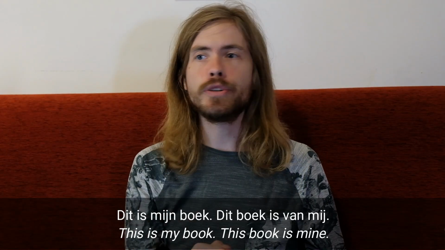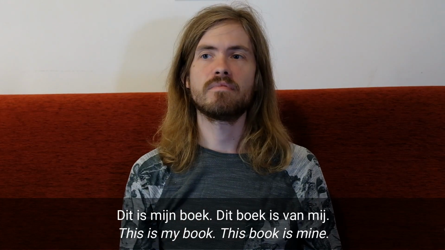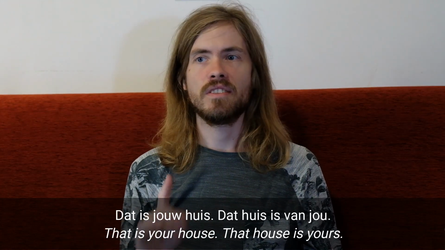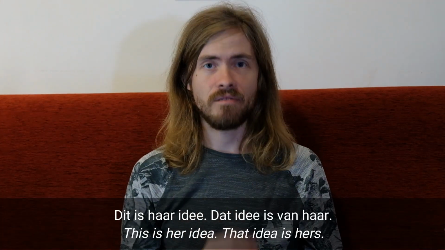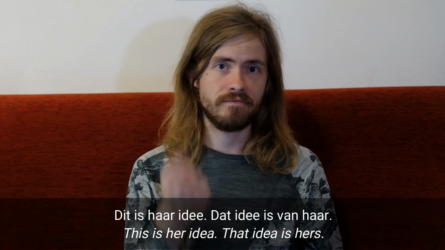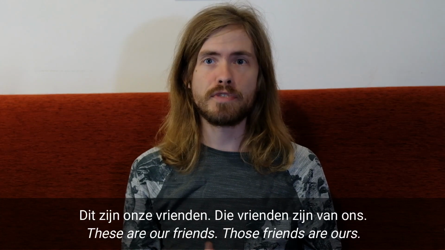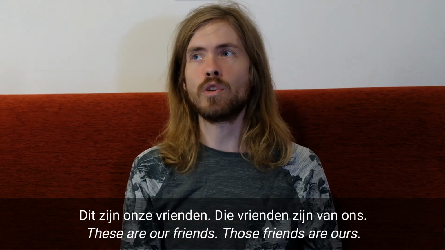Interesting. Finally, another way of indicating possession is with the preposition van and then plus the object pronoun. Dit is mijn boek, dit boek is van mij. Dat is jouw huis, dat huis is van jou. Dit is haar idee, dat idee is van haar. Dit zijn onze vrienden, die vrienden zijn van ons.